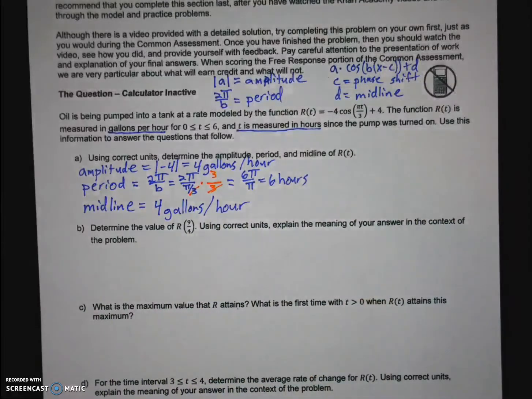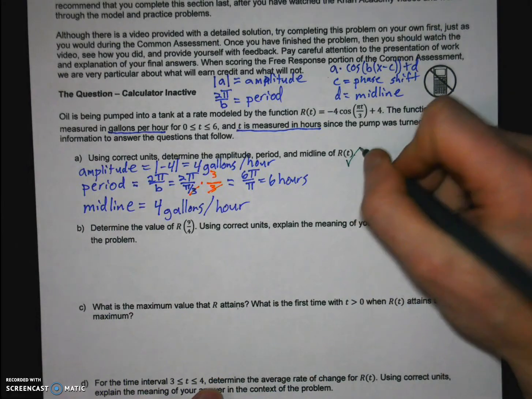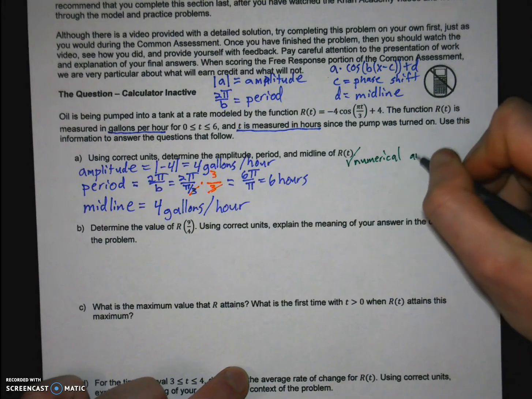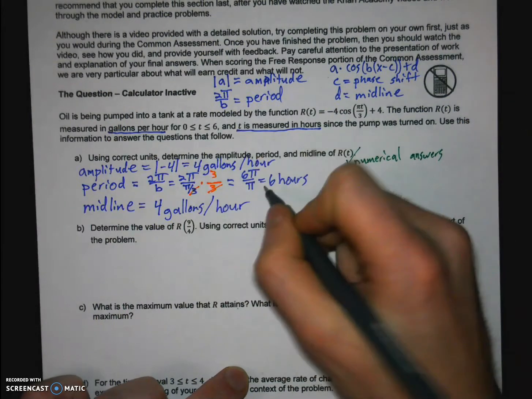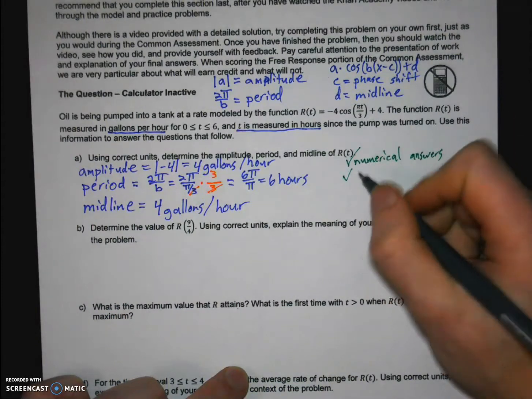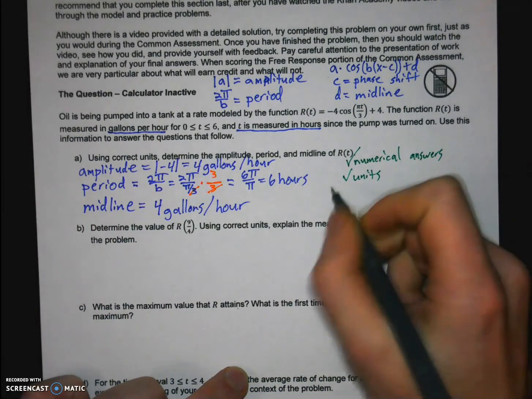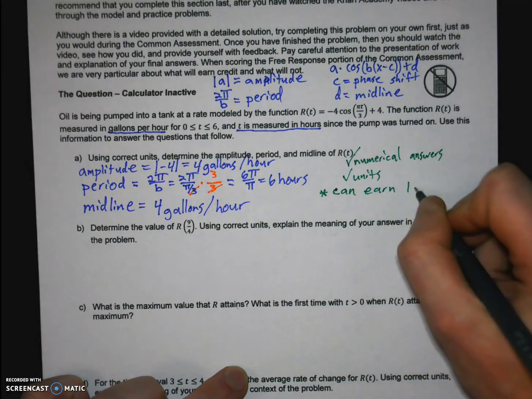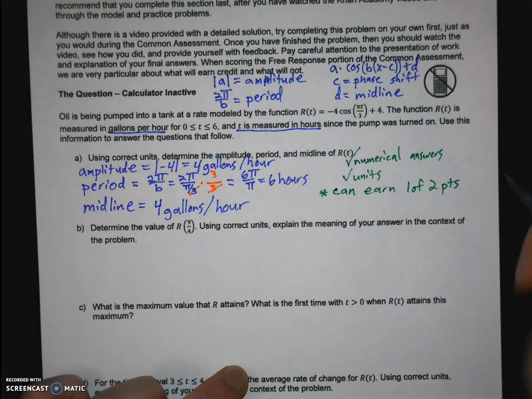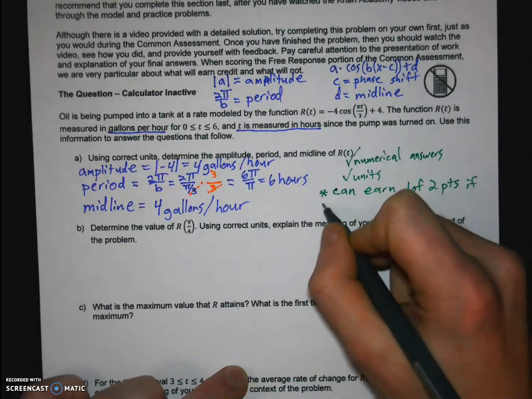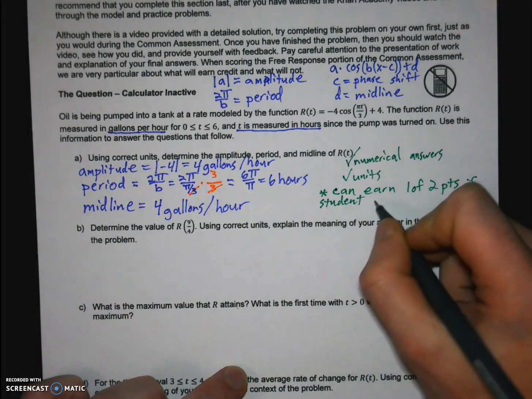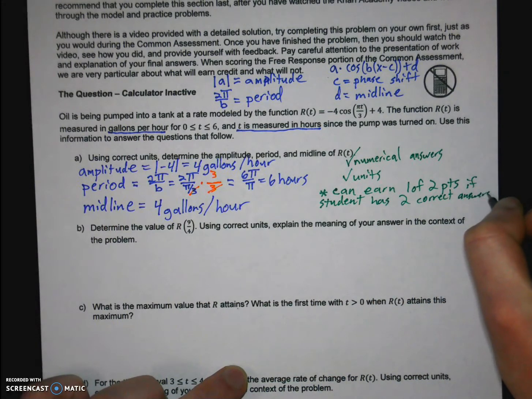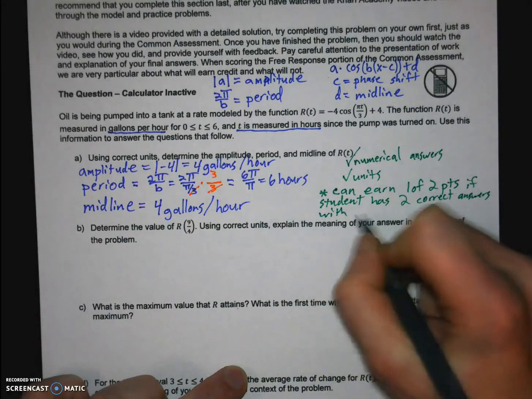Okay, fantastic. Now, how are points going to be awarded here? Well, you earn the first point for the numerical answers. In other words, did you get the 4, the 6, and the 4? And your second check is going to come from the units. All right. Just a quick note, though. You can earn 1 of 2 points if the student has 2 correct answers with correct units.